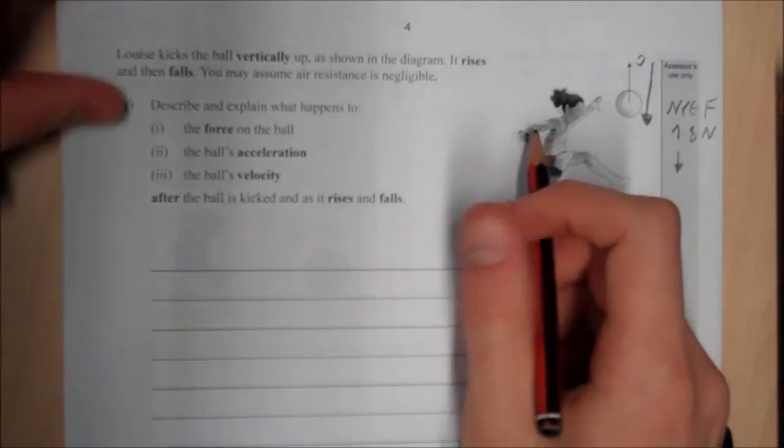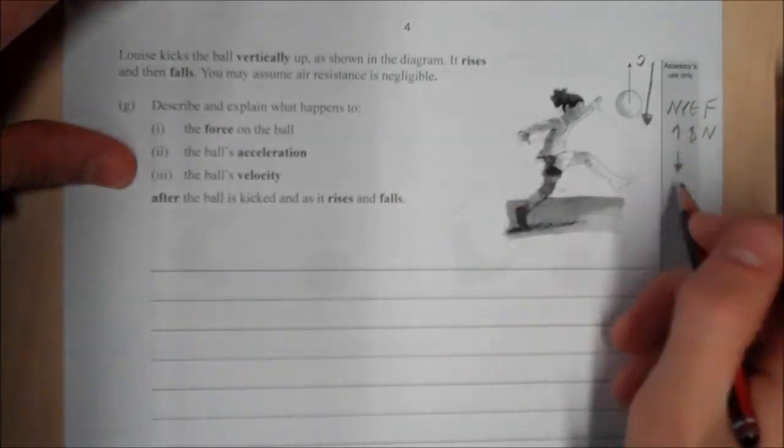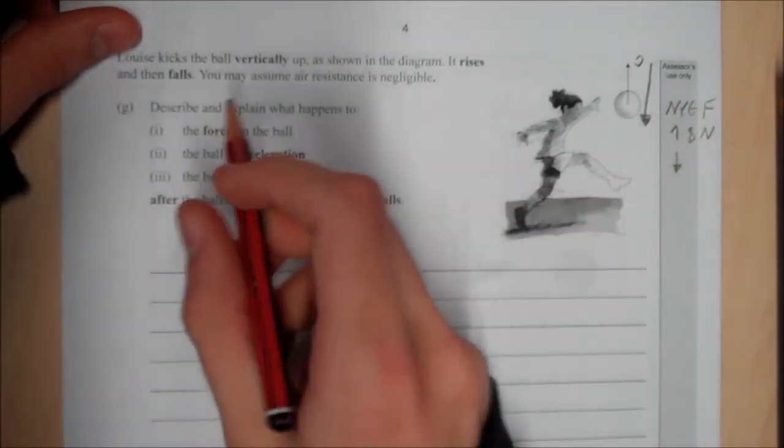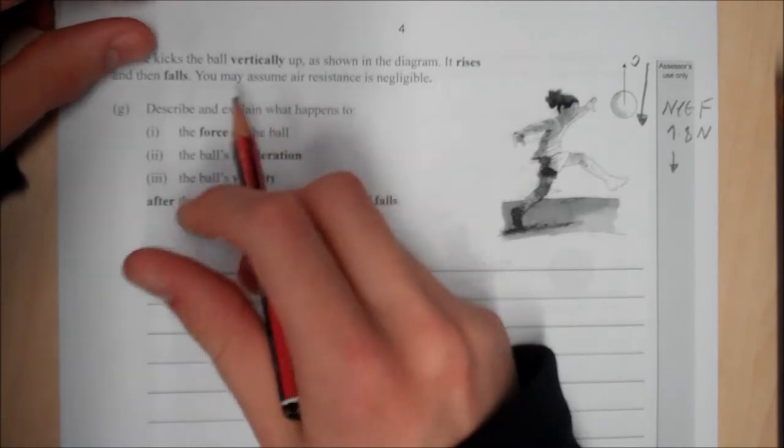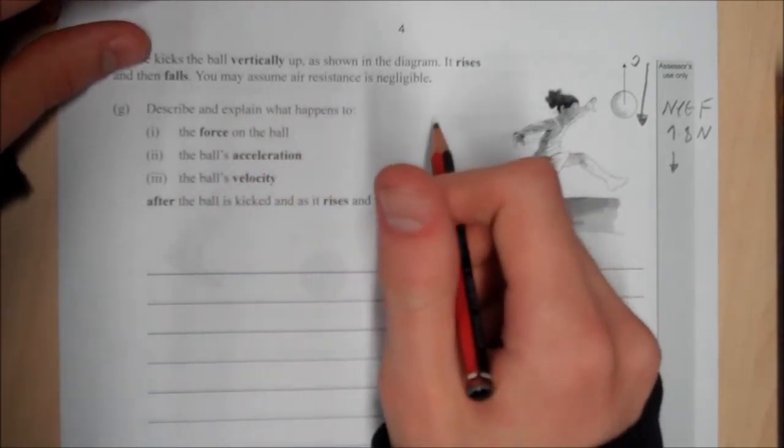Right, Louise kicks the ball vertically up, shown in the diagram. It rises and then falls. You may assume the air resistance is negligible.